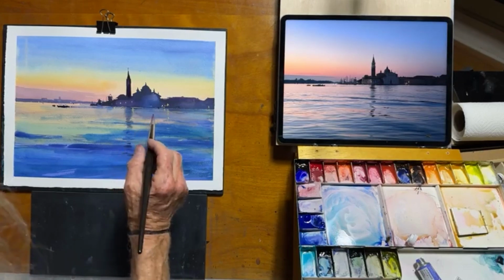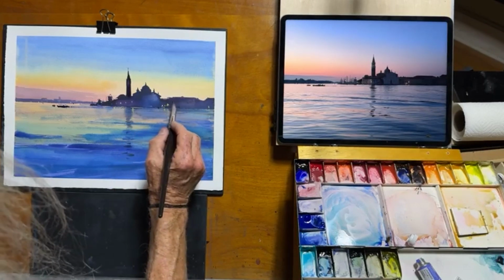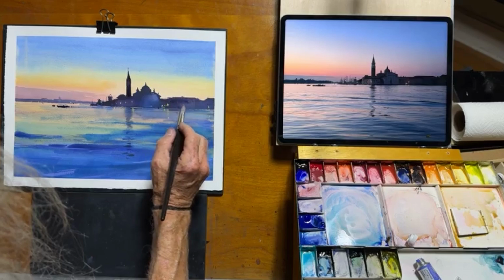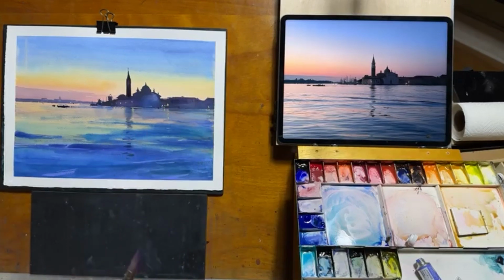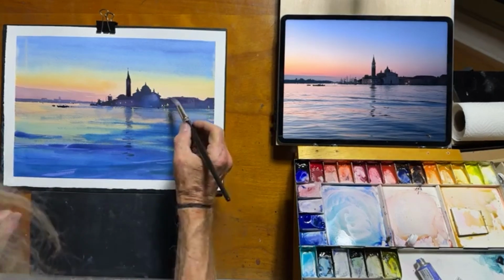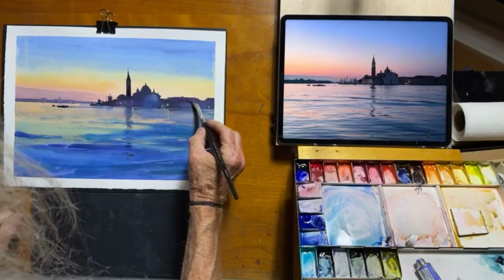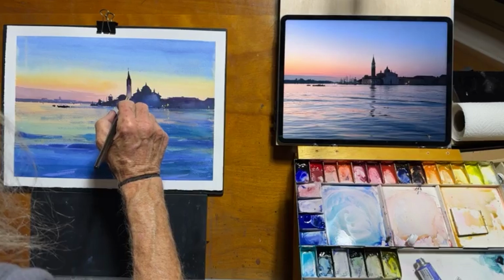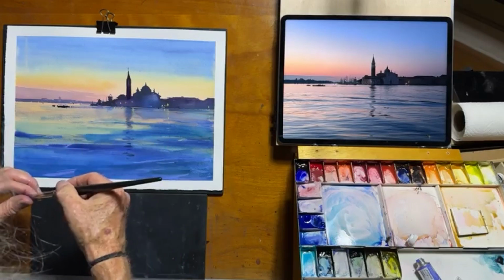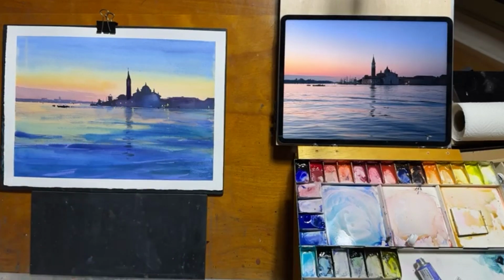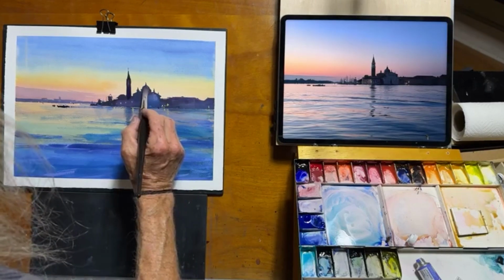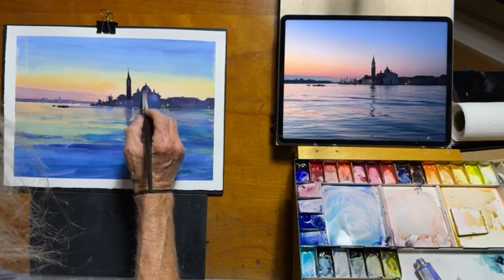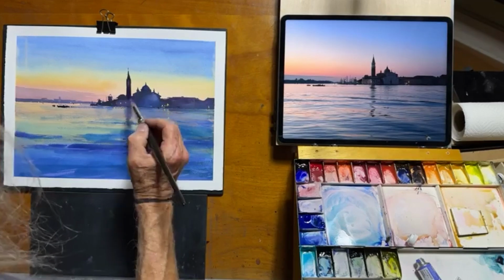If it seems too dark and silhouetted, loosen it up, squeeze the brush, mop a bit of the paint out. I think maybe on the cupola on top, I could lift a wee bit out.